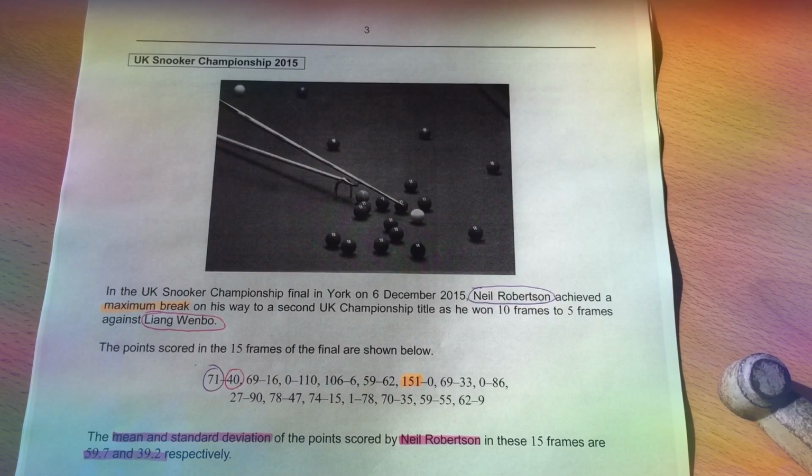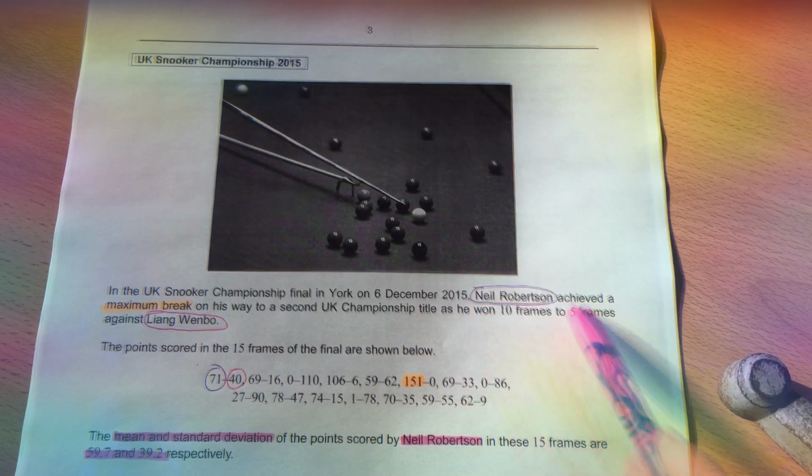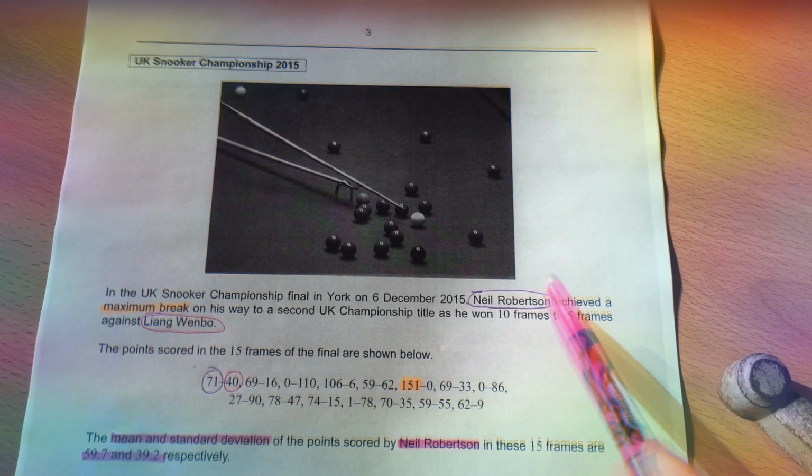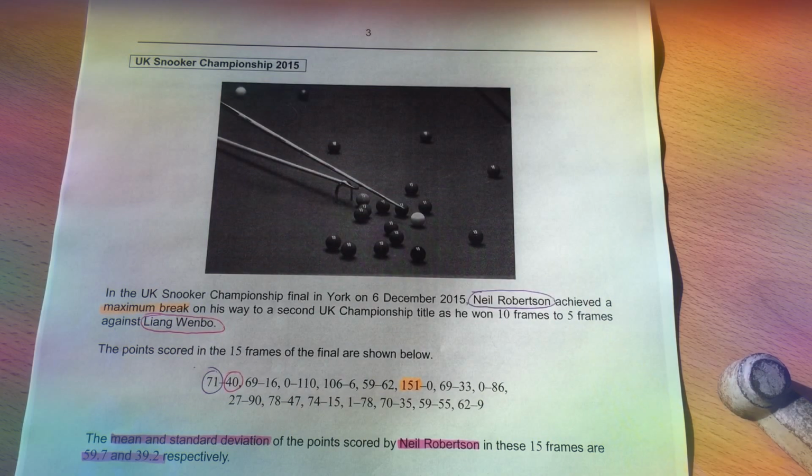So, sensible things that they're likely to ask us. They are likely to ask us about the mean and the standard deviation that Liang Wenbo got, and then to compare these in context. They may also decide to just use Neil Robertson and look at something like the semi-finals with his mean and standard deviation and compare between the semi-final and the final.